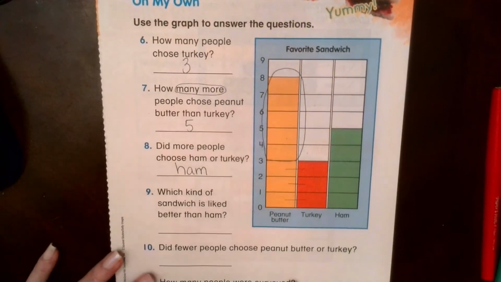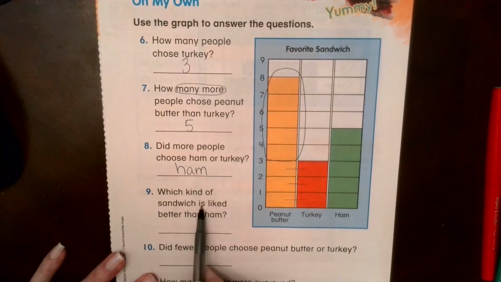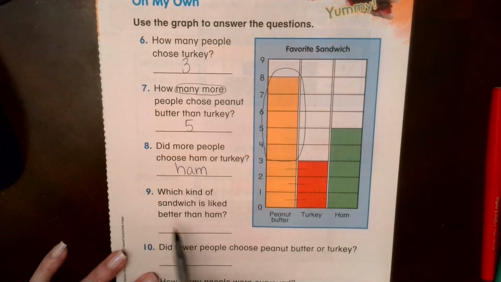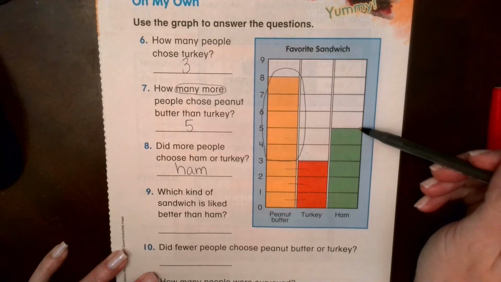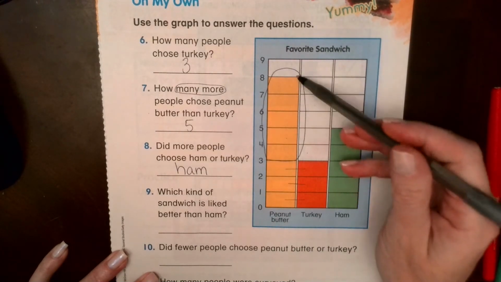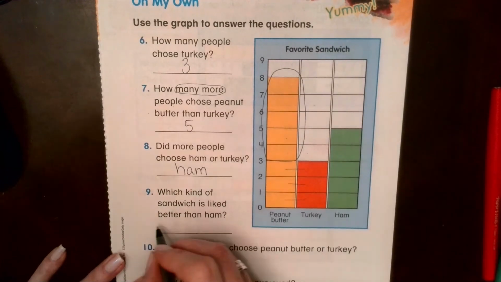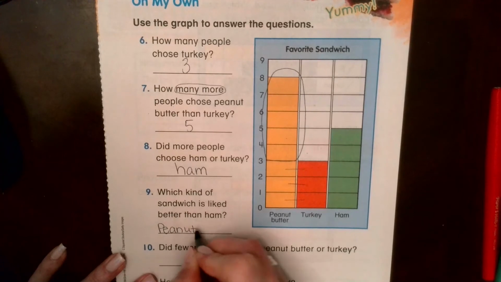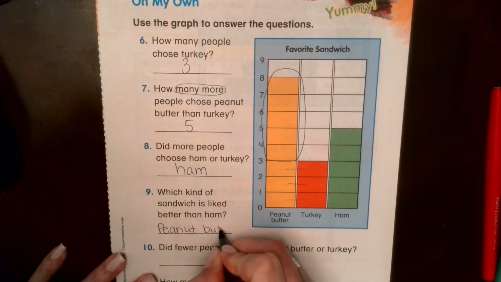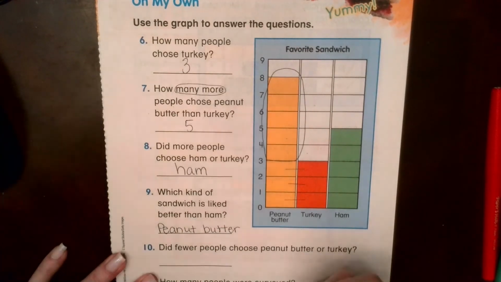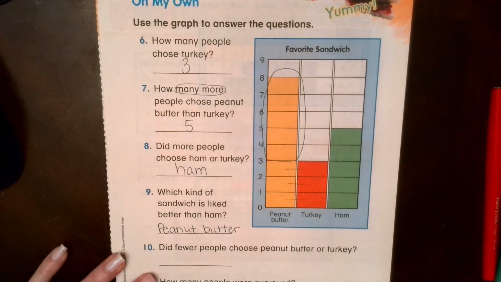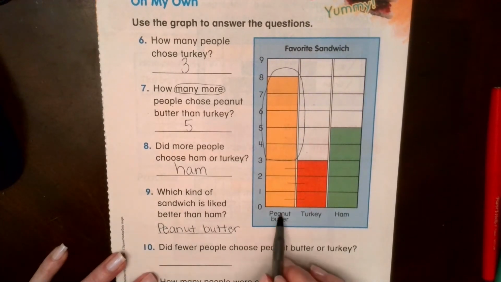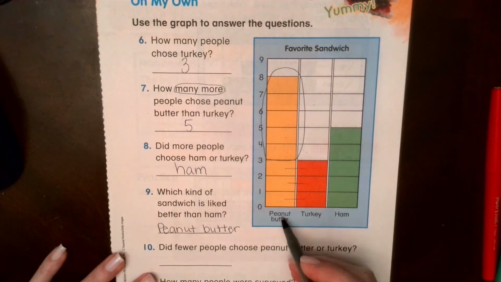Number 9. Which kind of sandwich is liked better than ham? Ooh, better is a comparison word. So we're at ham. Which one is liked better than ham? That's right, peanut butter has more. Write peanut butter on the line. Write small and neat so your words can fit. Good job. Remember, you don't have to copy my letters. The words are right here for you. Might be easier just to look at your paper.